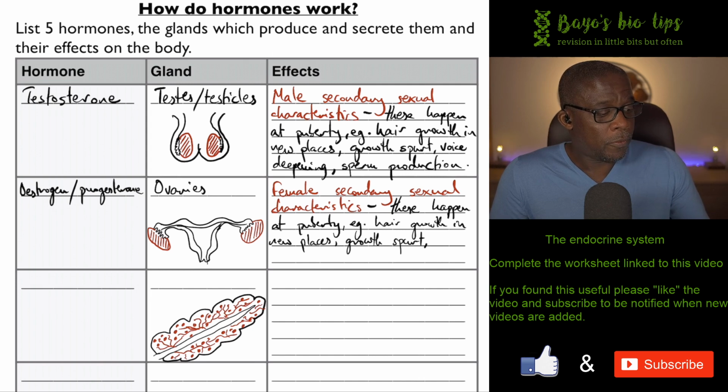And then one of the key ones is the release of ova. And so the ova or eggs, unlike in males, were all made prior to the female's birth, while she was herself growing in her mother's womb.